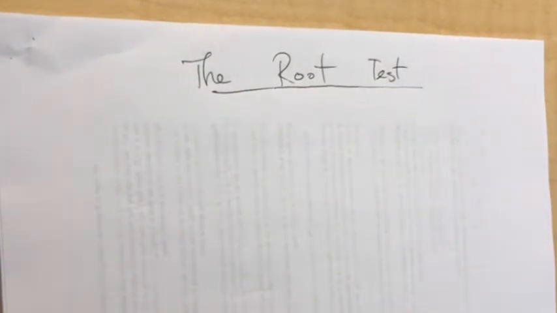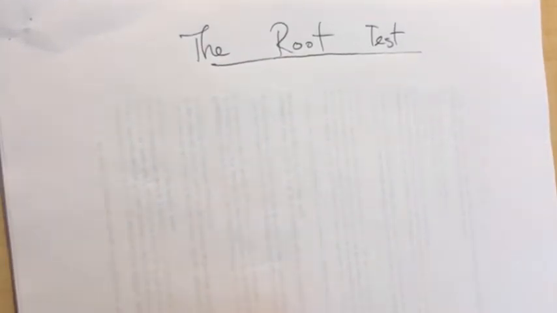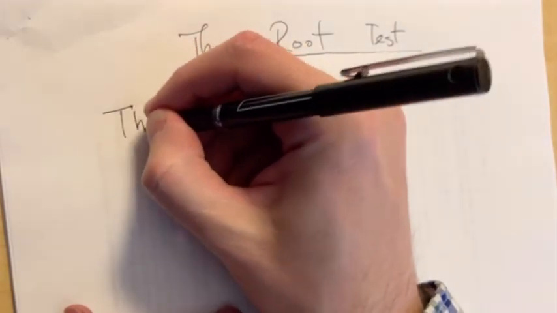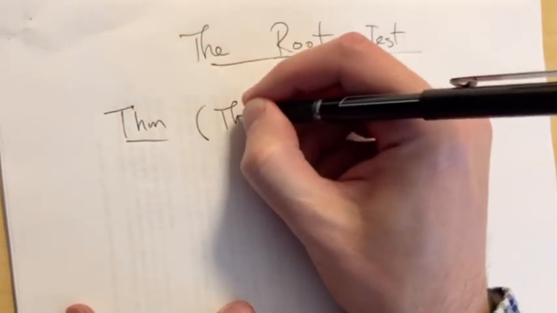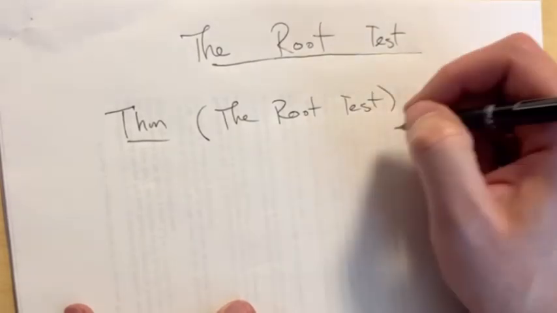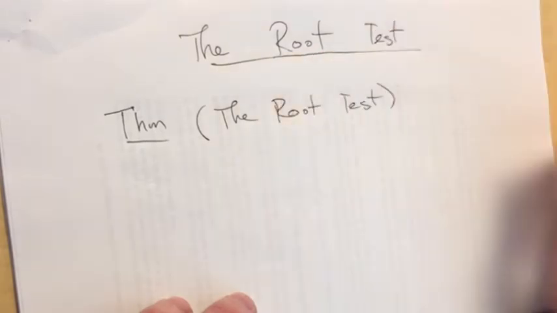This involves, instead of taking ratios of the terms as you go down the list, taking increasing roots. This is a little weird, but I'm just going to write the theorem. This is called the root test. Root as in square root or cube root or whatever. You're actually going to take higher and higher roots of the terms.